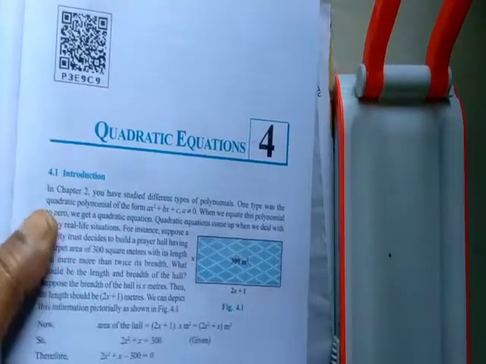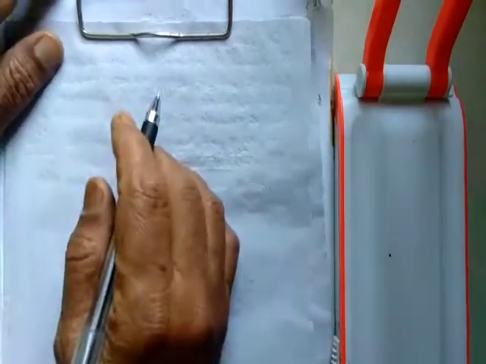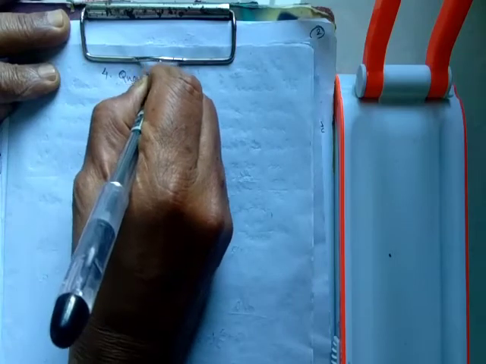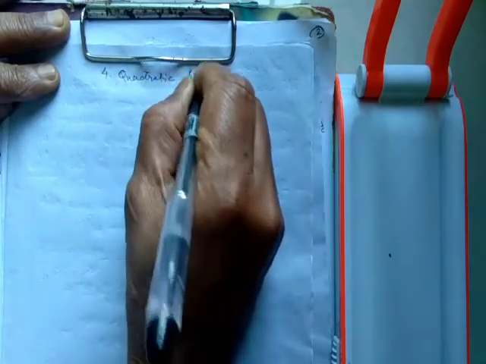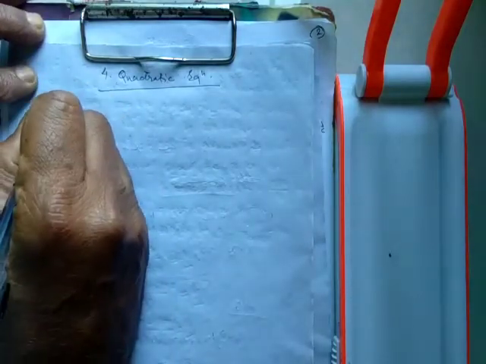Chapter 4, Quadratic Equation. What is this? Quadratic equation.